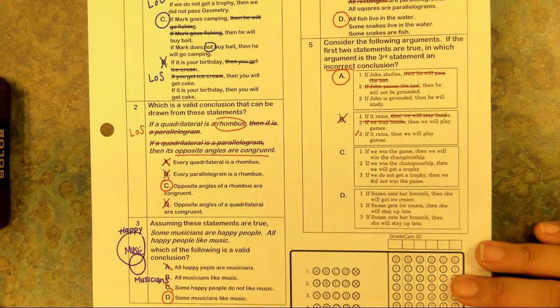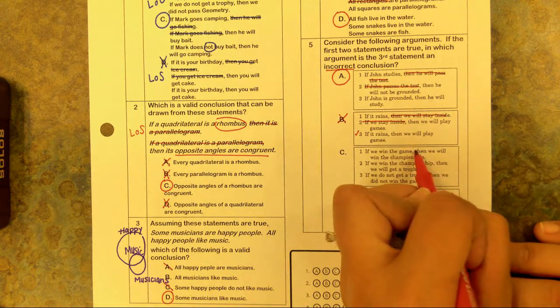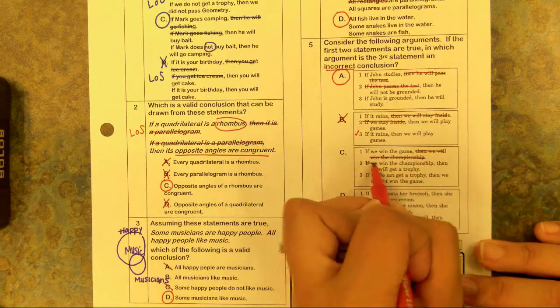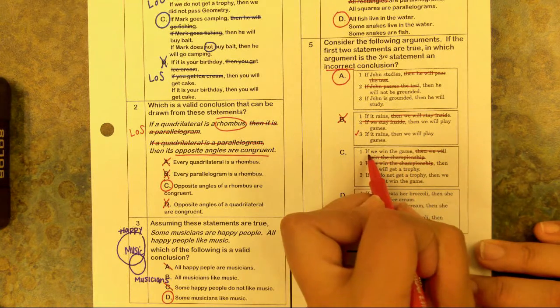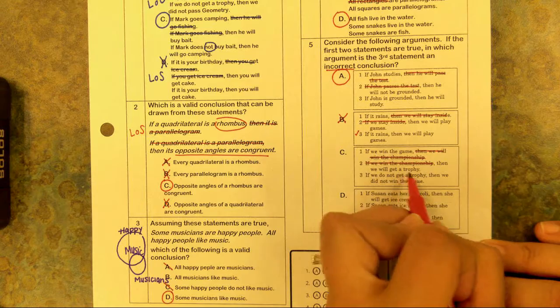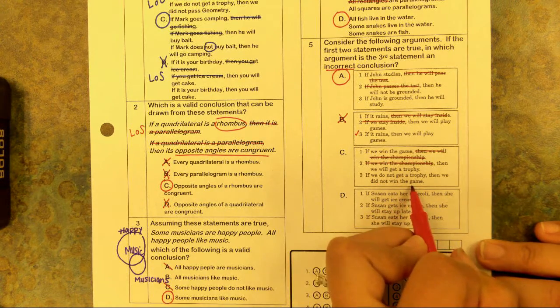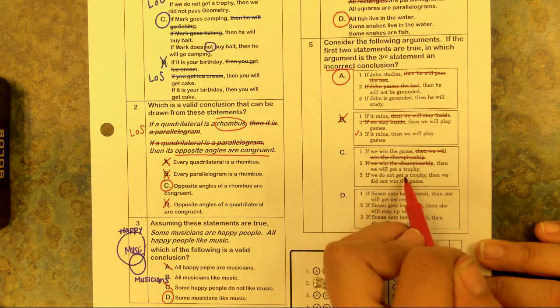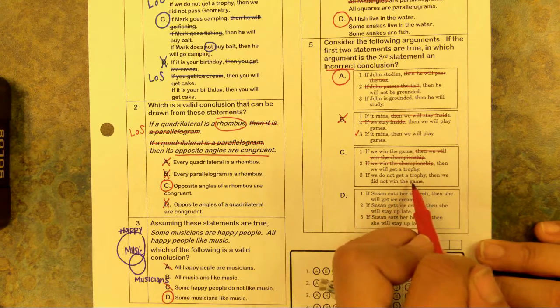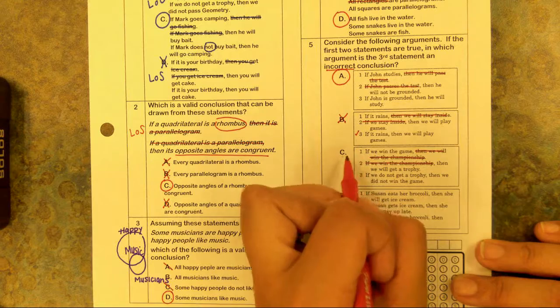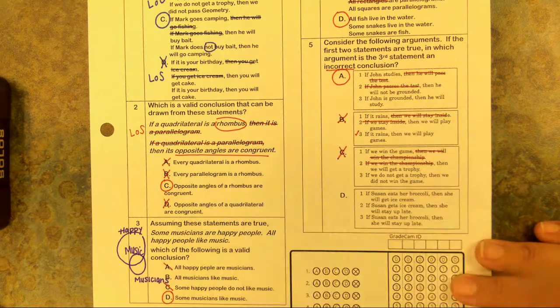For C, it says, if we win the game, then we will win the championship. If we win the championship, then we will get a trophy. So if I cross out what repeats, the conclusion should say, if we win the game, then we will get a trophy. Now notice how it's not exactly in that order, but it's actually the contrapositive statement. If we do not get a trophy, then we did not win the game, which is still a valid conclusion that can be drawn. So that is not an incorrect conclusion.